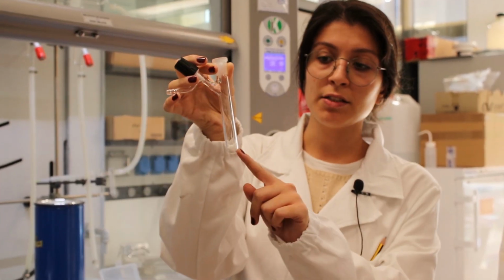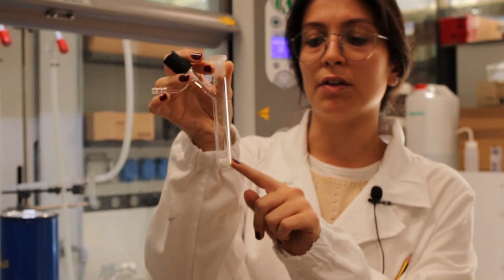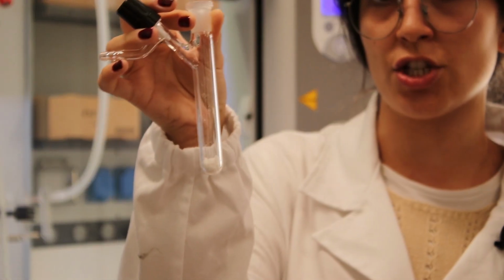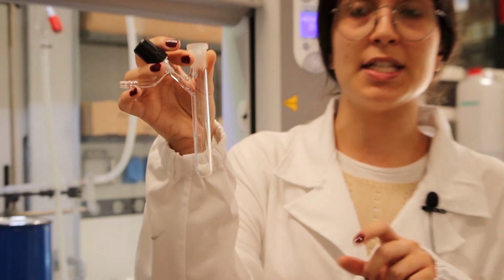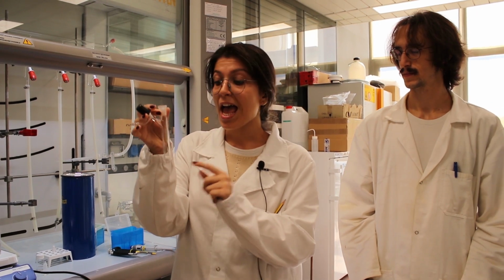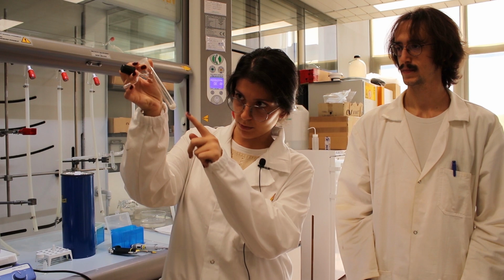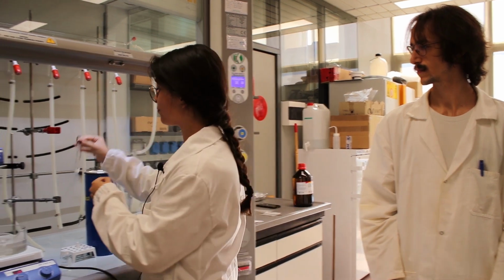And in here you can see there is one of the monomers that we are going to use for this polymerization, because we are making the NIPAM-co-methacrylic acid, and this is the NIPAM, so N-isopropylacrylamide, which we already weighed in the Schlenk tube directly. And also, you cannot see this, but inside there is also a stirring bar for the polymerization.